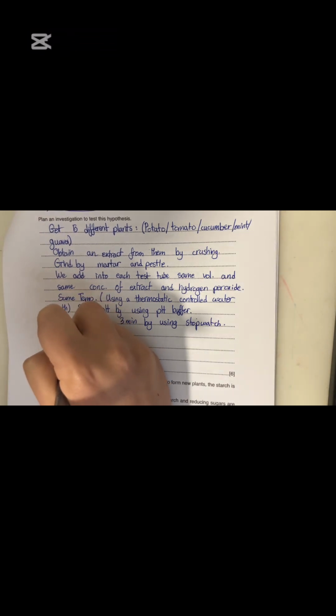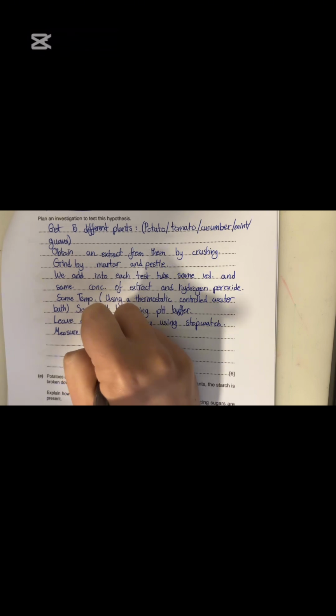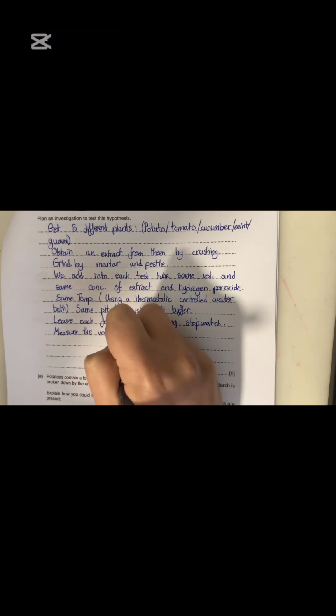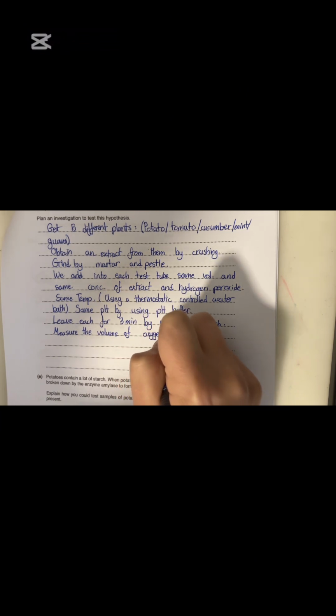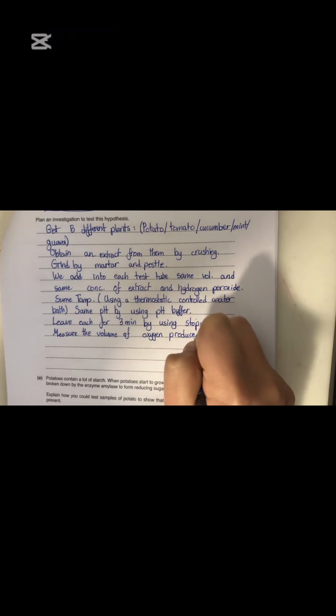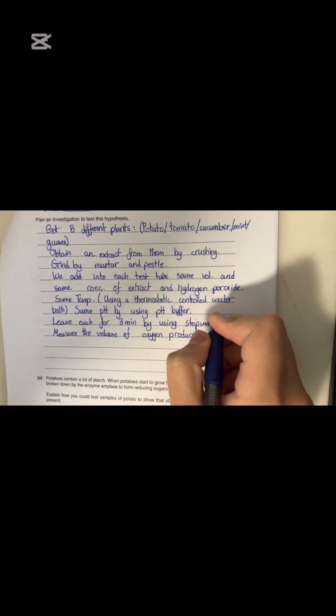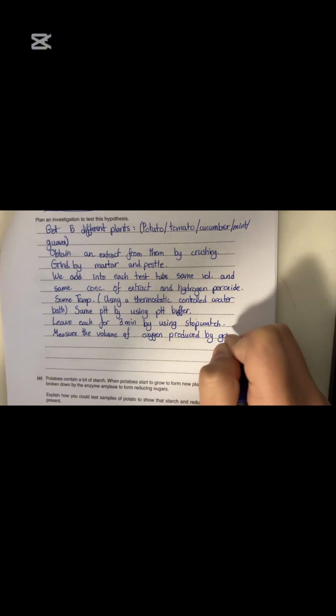So measure the volume of oxygen produced by a gas syringe. So we're going to use a gas syringe.